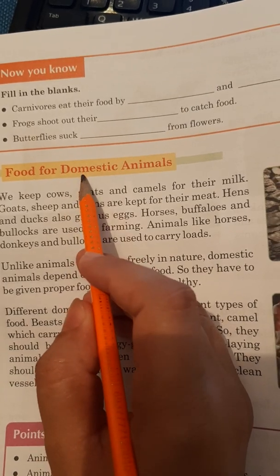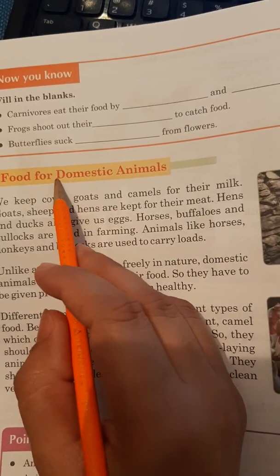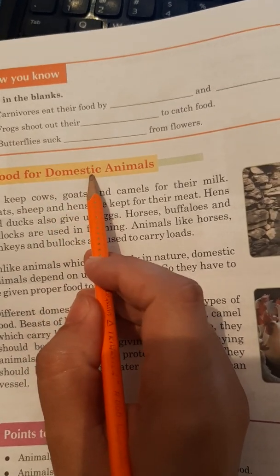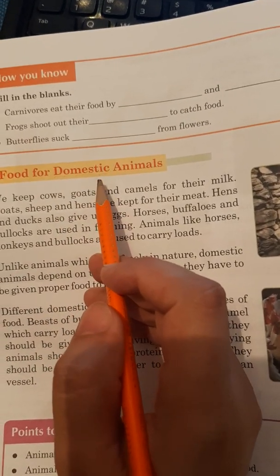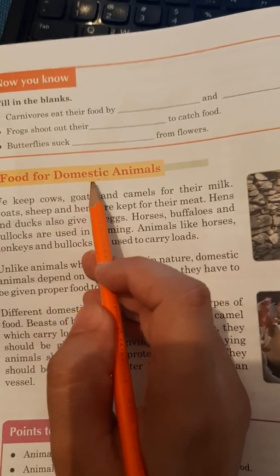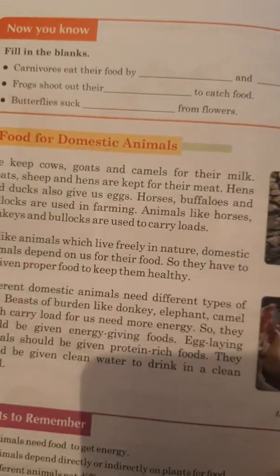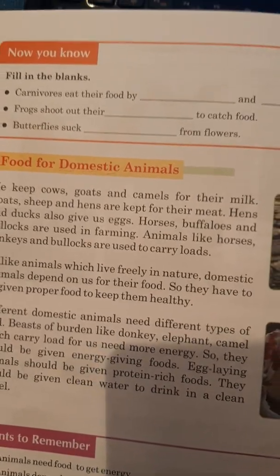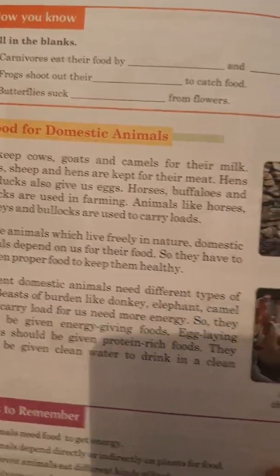DOMES. There are two divisions: do mes tic, domestic. So difficult words you have to divide into small syllables, and then read the difficult words.